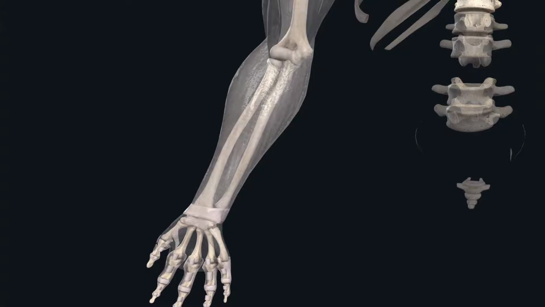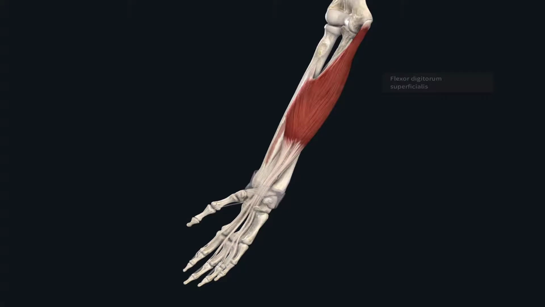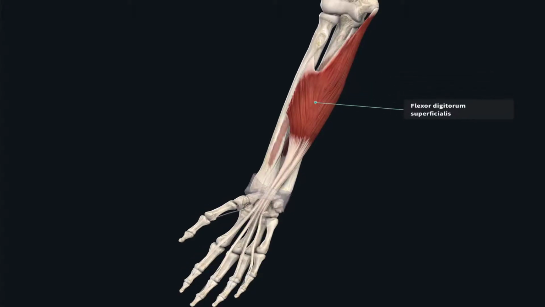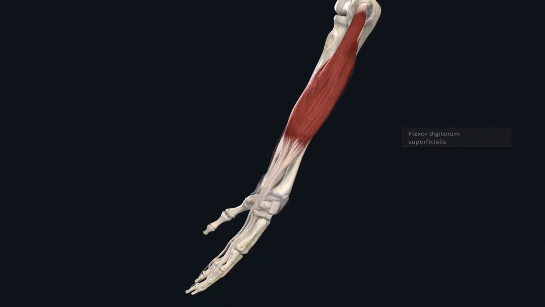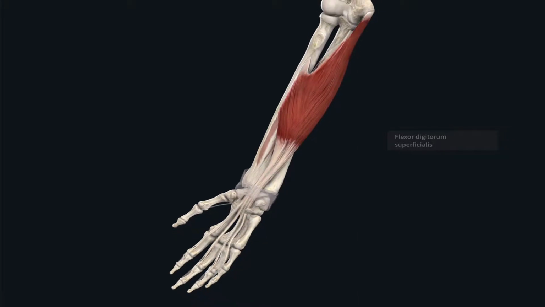Now the 4 superficial flexors are located superficial to the intermediate or second layer, which actually only has 1 muscle in this layer. And don't be fooled by the name, the flexor digitorum superficialis. This tells us that this is a superficial muscle when compared to its counterpart, the deep, but it is not part of the superficial compartment muscles. The name of this muscle is the flexor digitorum. Therefore, it flexes the digits, but it is more superficially located.